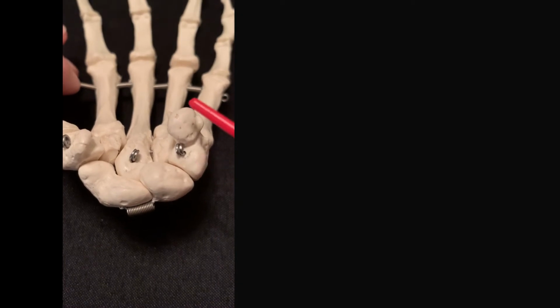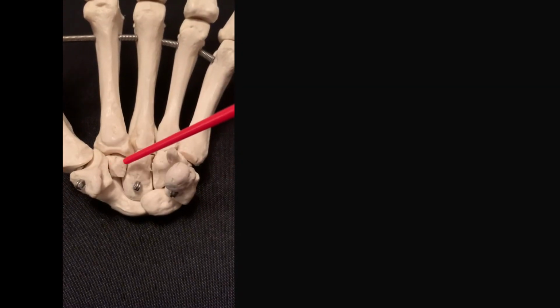The wrist contains 8 carpal bones that are arranged into a proximal and a distal row. So our proximal row here of 1, 2, 3, and 4, and then the distal row 1, 2, 3, and 4.